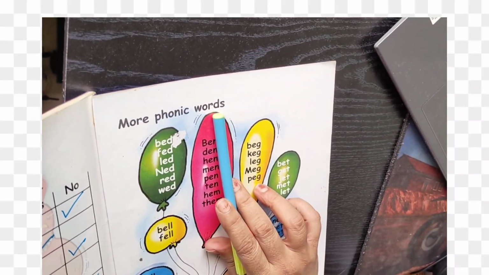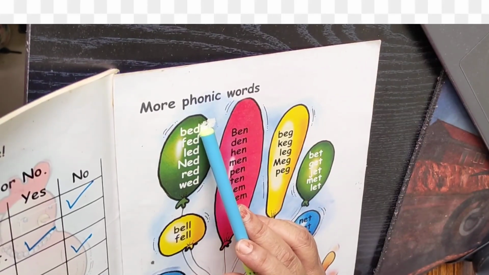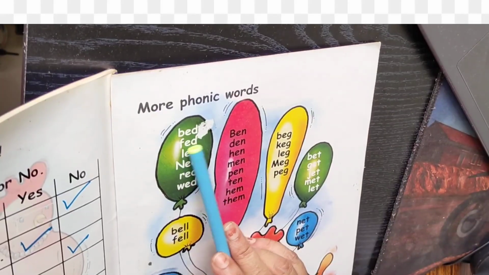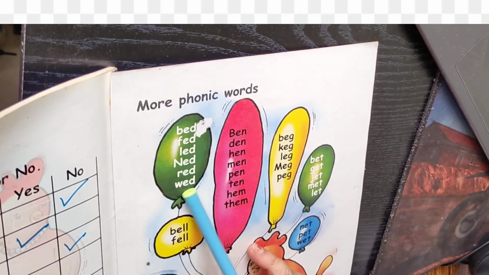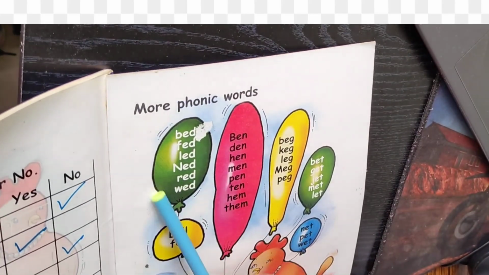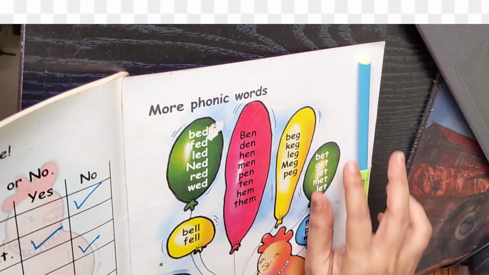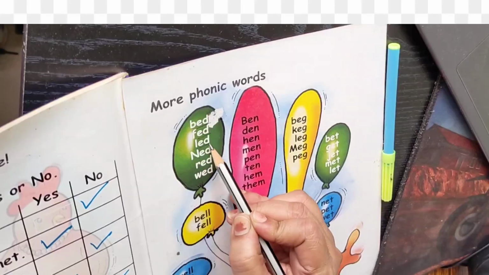More phonic words. All these words end with ed. Bed, red, fed, led, Ned, wed. Now you can explain to your children that these are rhyming words because all these words end with the same sound.